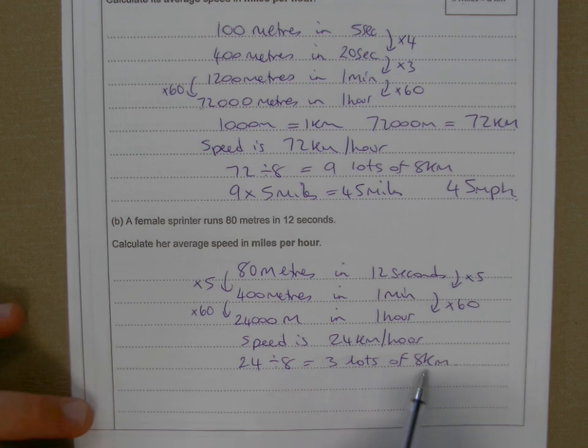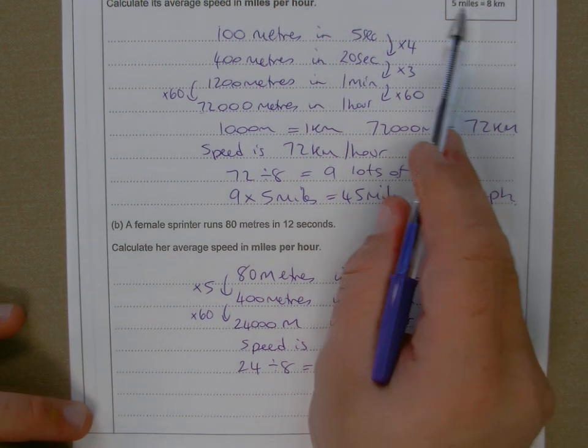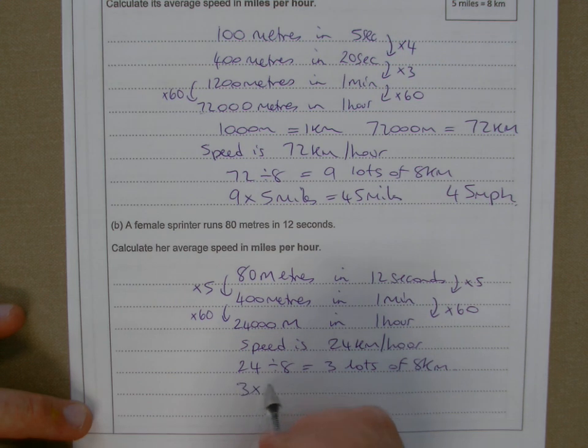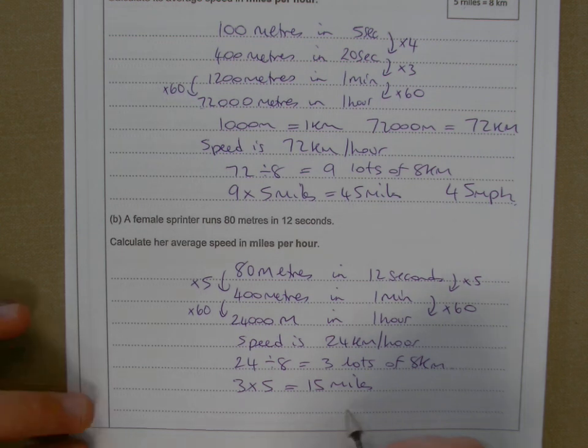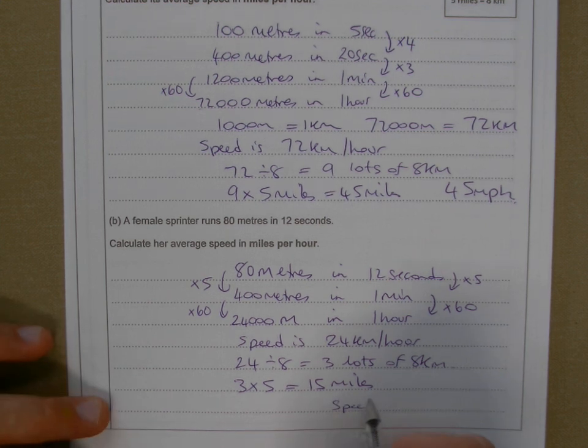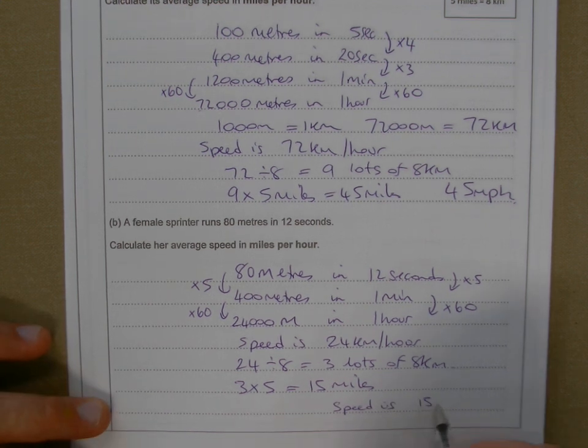If there are 3 lots of 8 kilometers, and each 8 kilometers is worth 5 miles, it'll be 3 times 5, which is 15 miles. So the female sprinter manages to achieve 15 miles in an hour, so we'd say the speed is 15 miles per hour.